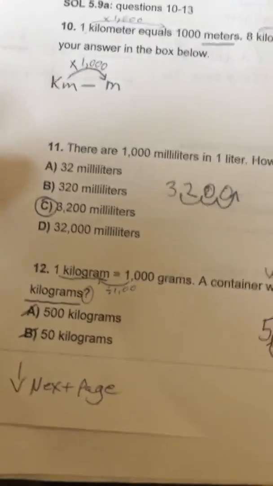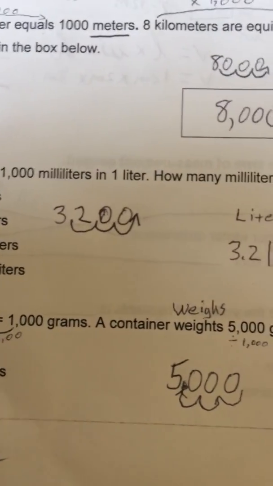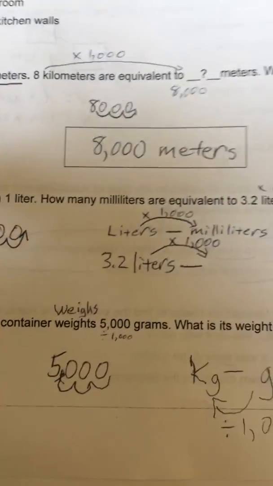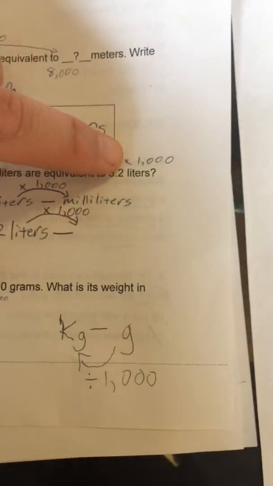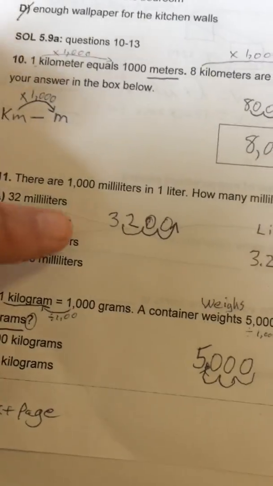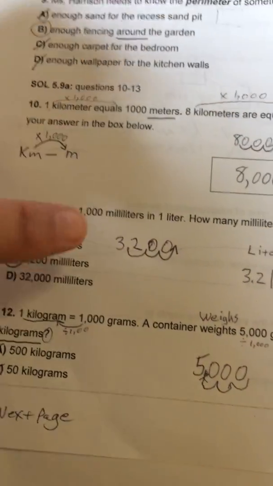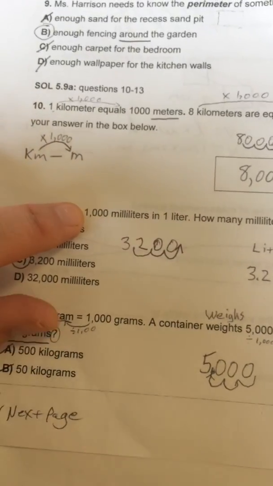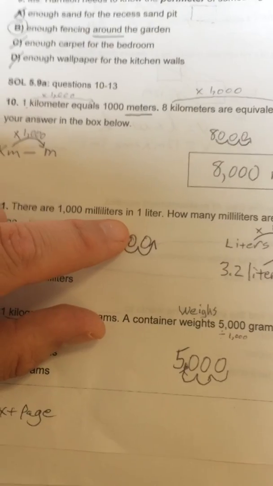So then the next one, we go on. 11, there are 1,000 milliliters to 1 liter. And even though they don't do the format like they did here, it's the same thing. It's times 1,000, because I'm going from this larger unit. And see, they just flipped it, because it should be 1 liter in front, from left to right, 1 liter, and then 1,000 milliliters.